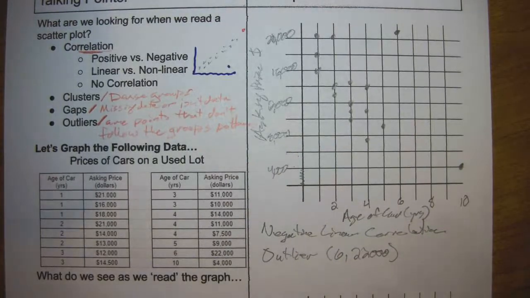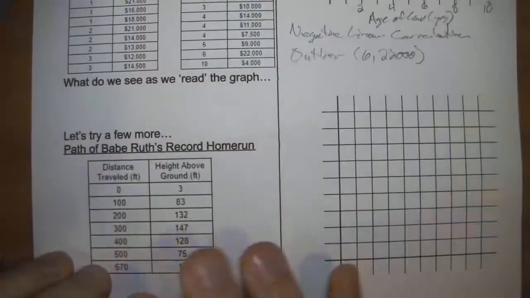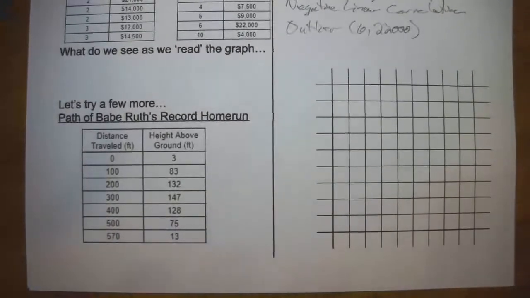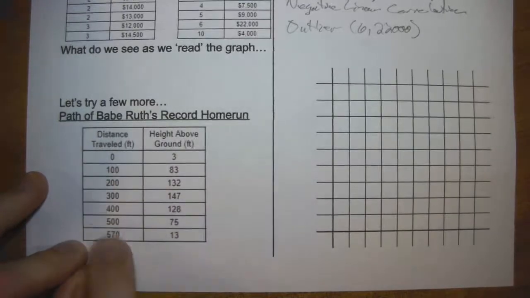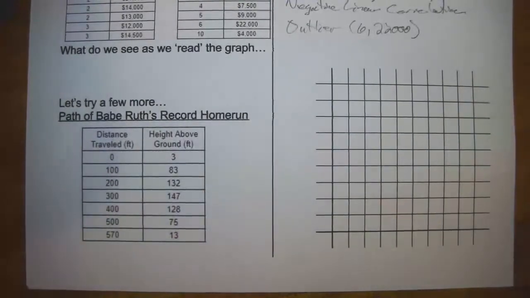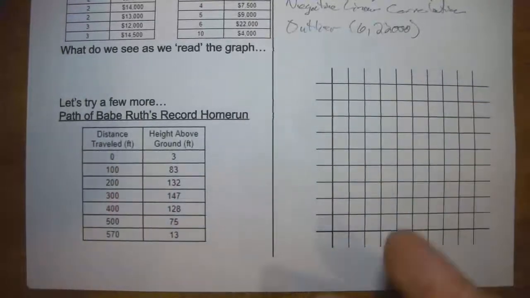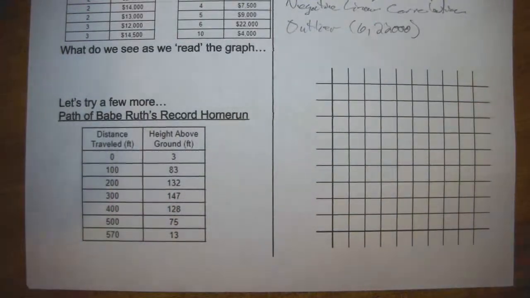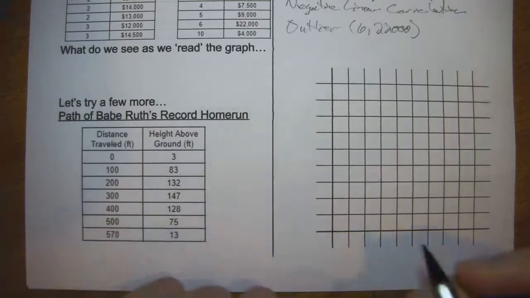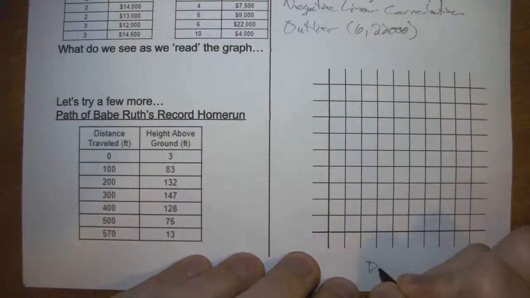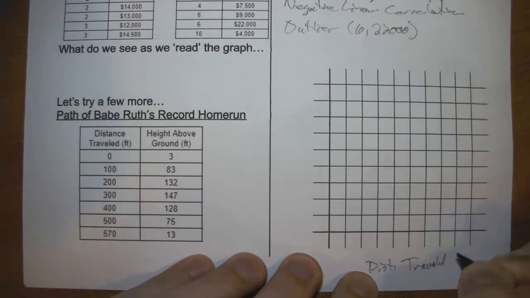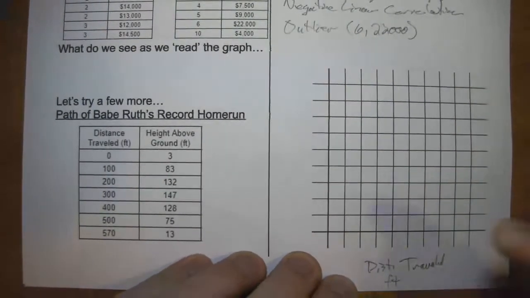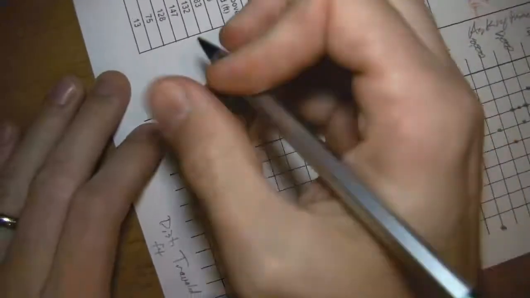So let's try another one. In this case, I grabbed some data from Babe Ruth's home run record hit. And what we've got is the distance the ball traveled and how high that ball was above the ground at those distances. So let's graph it, see what we get, and ask some of those same questions. Is there correlation, clusters, gaps, outliers, that kind of thing? So on the x-axis, we have the distance traveled, in this case in feet. We've got the height above the ground for the y.